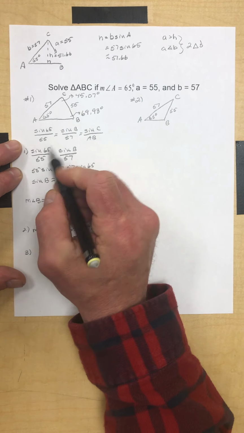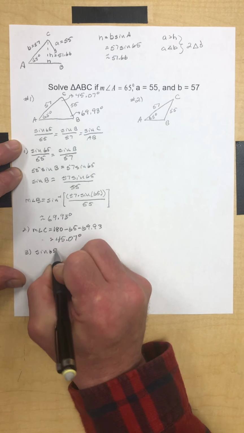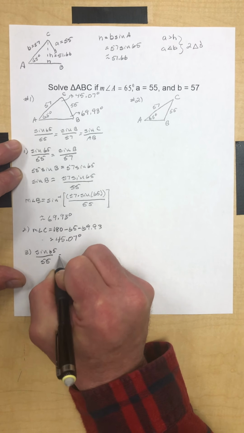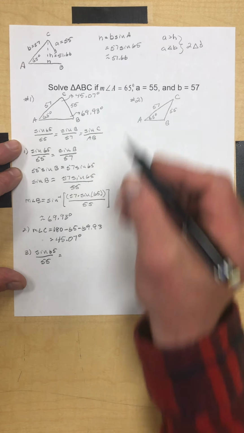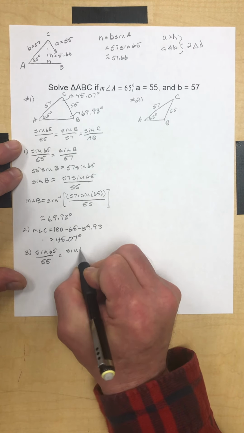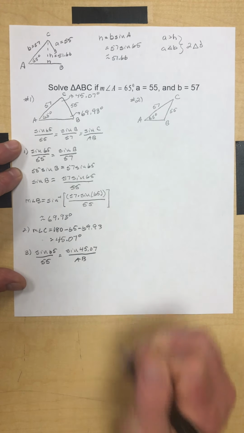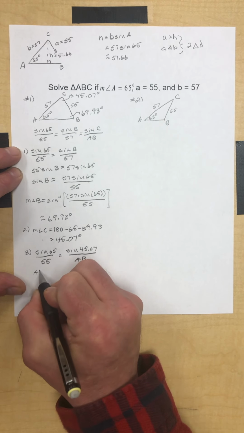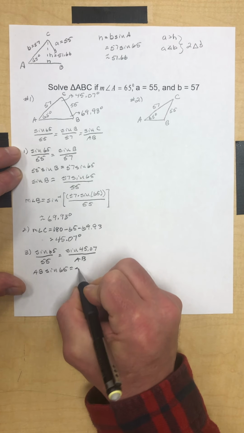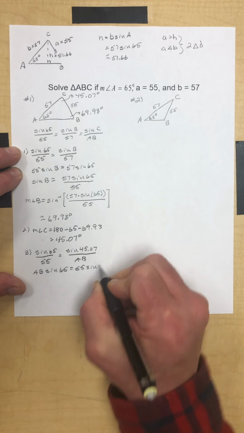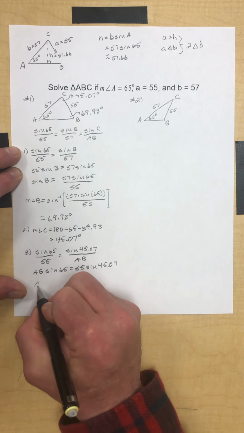We go back to our cornerstone ratio, sine of 65 over 55, and we set that equal to the sine of angle C over AB, and we know C is 45.07. So we get the sine of 45.07 over AB. Then we use our cross products. AB times the sine of 65 equals 55 times the sine of 45.07, and we divide by the sine of 65.